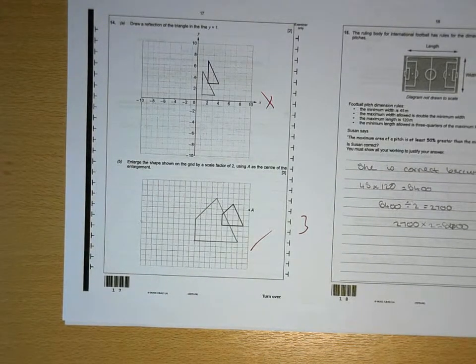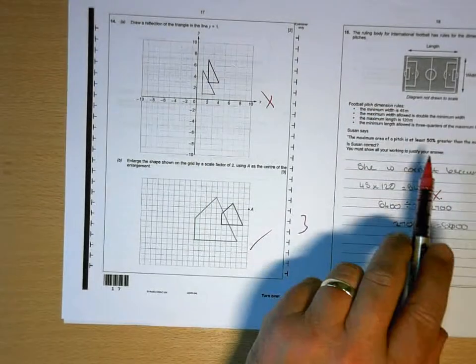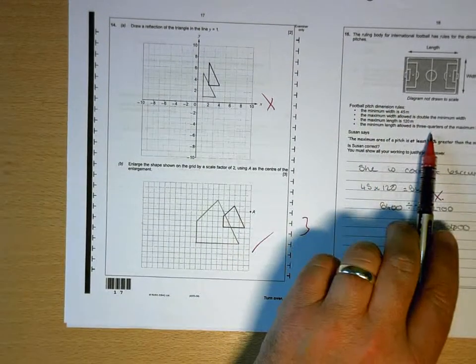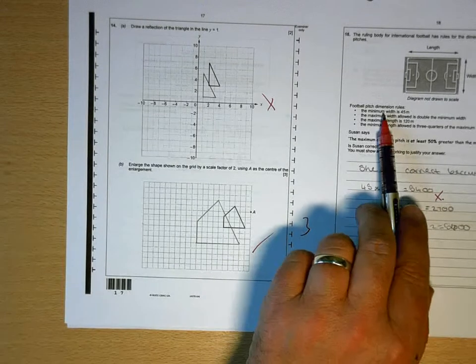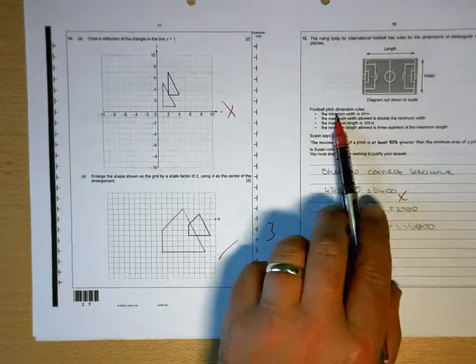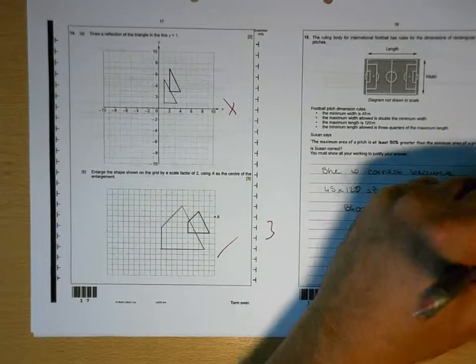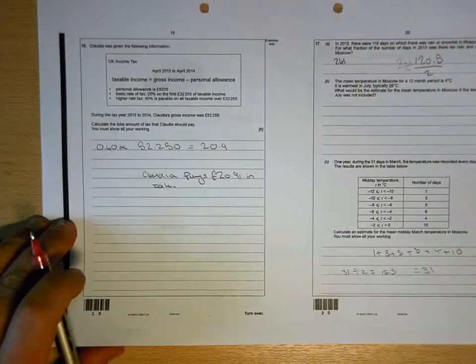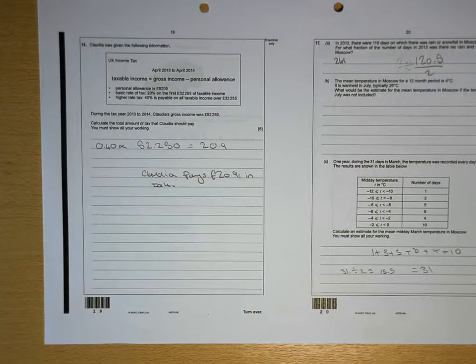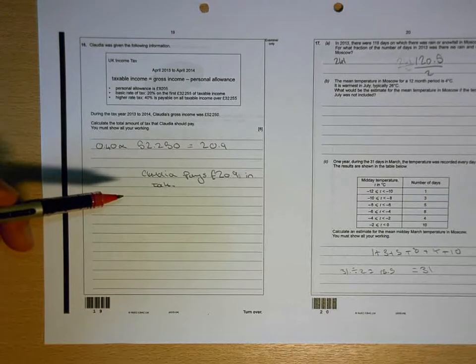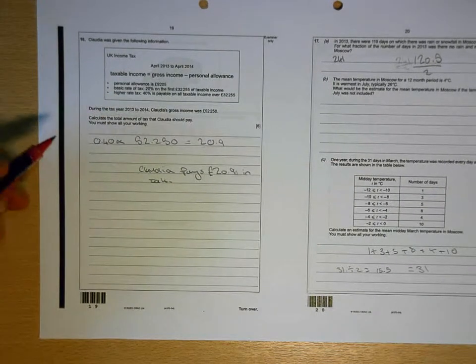45 times 120, no, is not what you need to do. What you need to do is to work out from this information here what the minimum length is, to multiply by the minimum width to work out the minimum area, and then the same for the two maximum values. Take a look how I do that on the video. Again, this is something that is better for you to watch how I explain that and talk that through on the video.